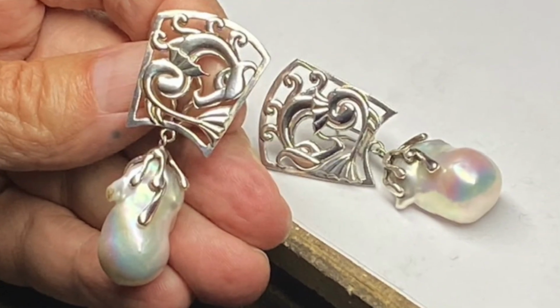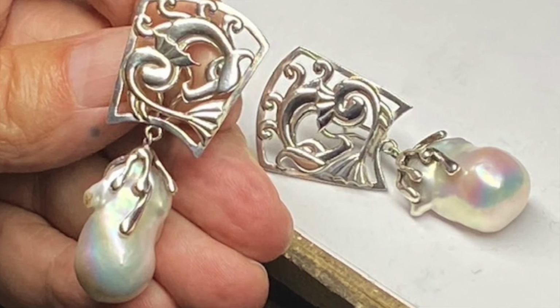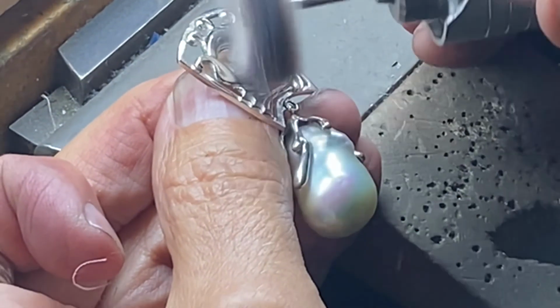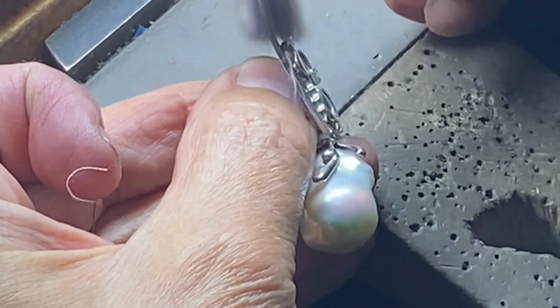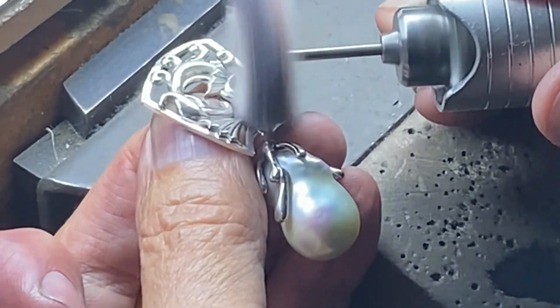Having finished putting all the pieces together, they're ready to be polished. I love watching the pieces take on a bright shine. It's as if they're coming to life for me.